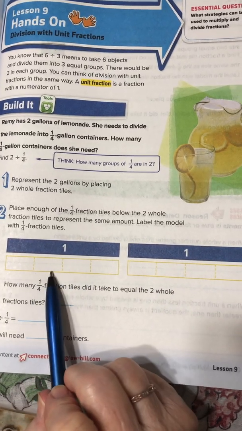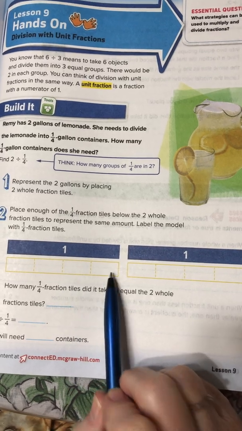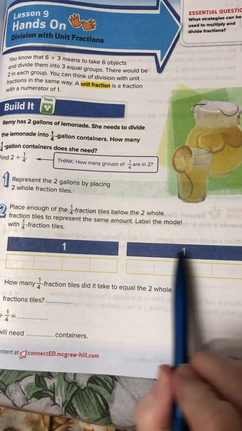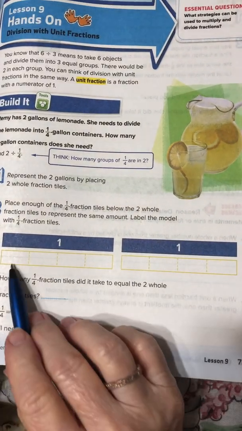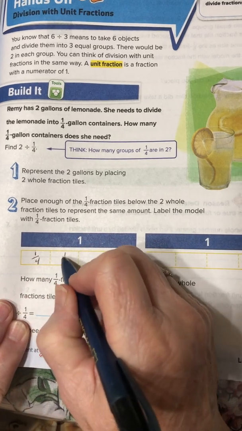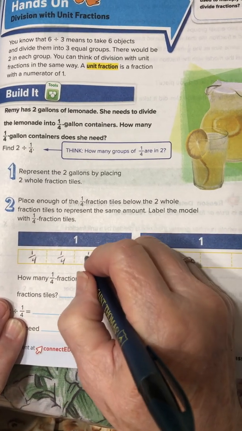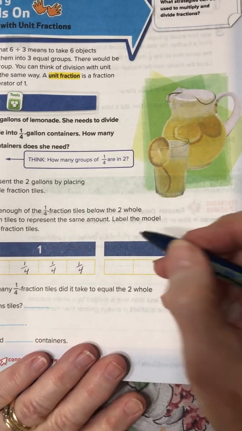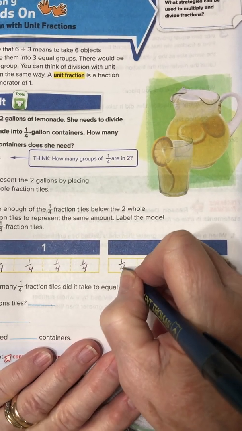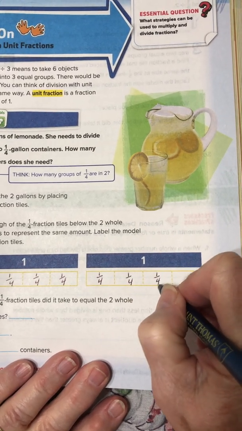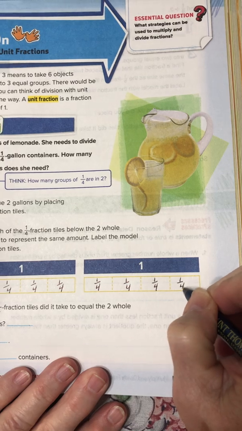So here we have 4 parts and 4 more parts for each one of our whole fraction tiles. So let's label them. This is 1/4, this is 1/4, this is 1/4, this is 1/4. Now we go to our second one. This is 1/4, this is 1/4, this is 1/4, and this is 1/4.